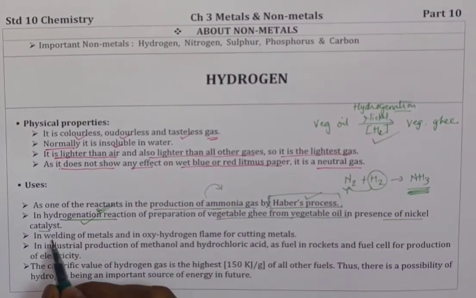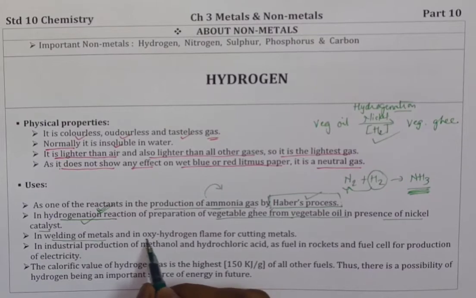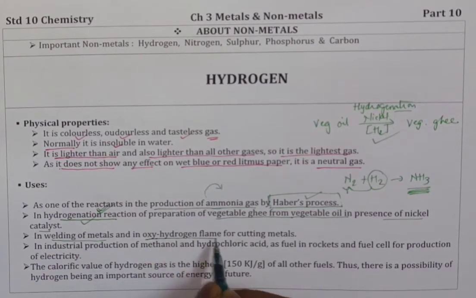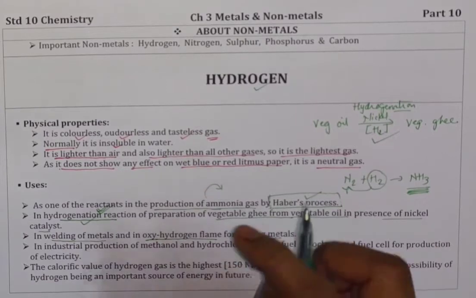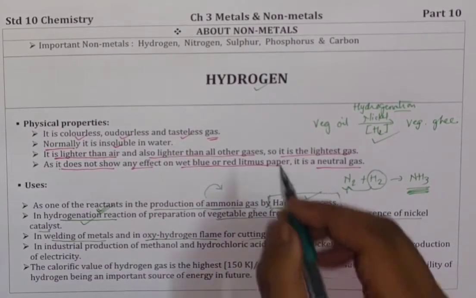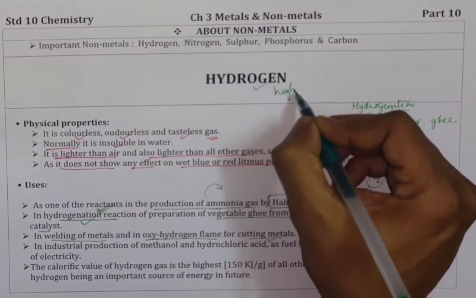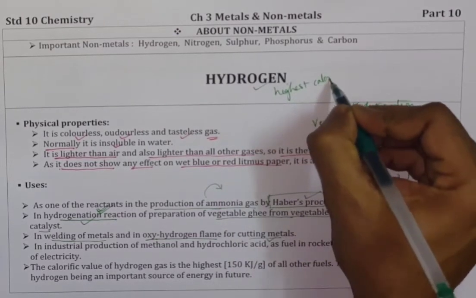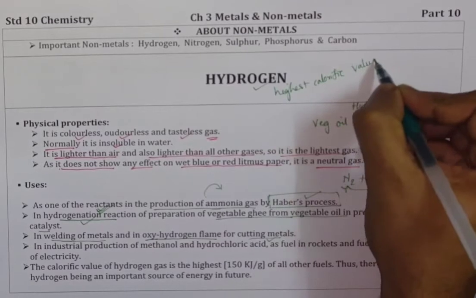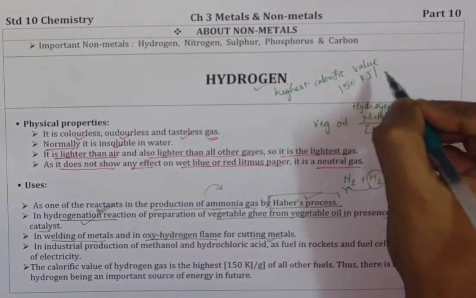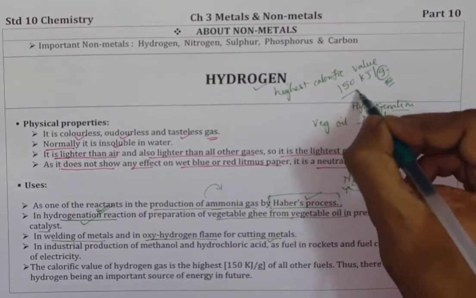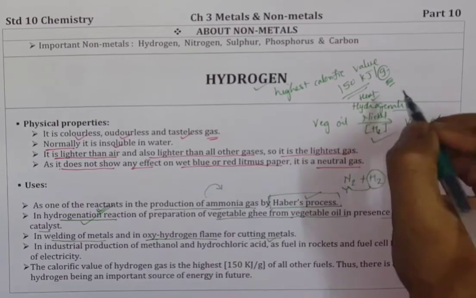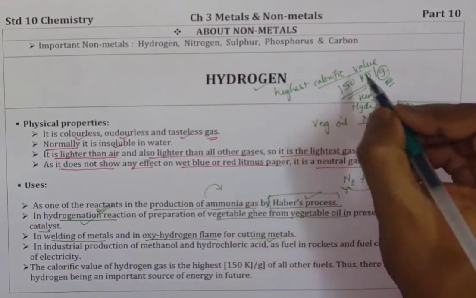Next, in welding of metals and in oxyhydrogen flame for cutting of metals. You must have seen the work of welding of metals as well as cutting of metals, where hydrogen gas is used as fuel. And remember, it has the highest calorific value, which is 150 kilojoules per gram. Means if you burn 1 gram of hydrogen, it produces 150 kilojoules of heat energy. And that is calorific value.